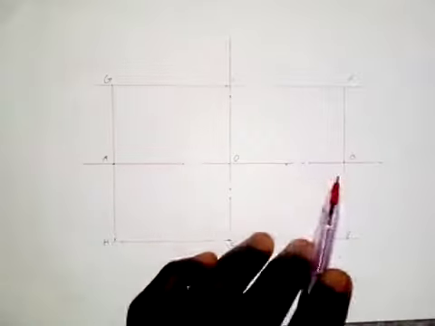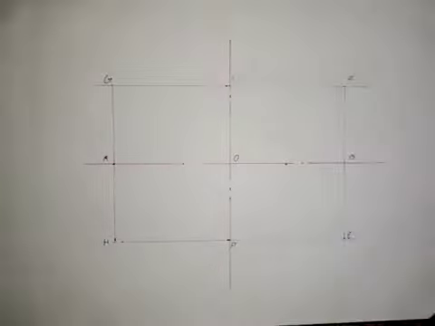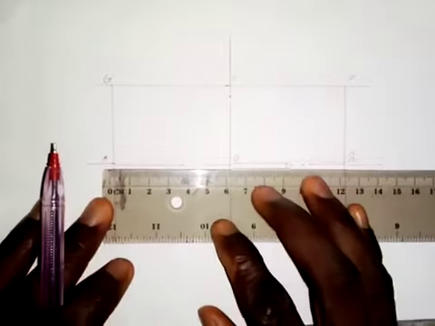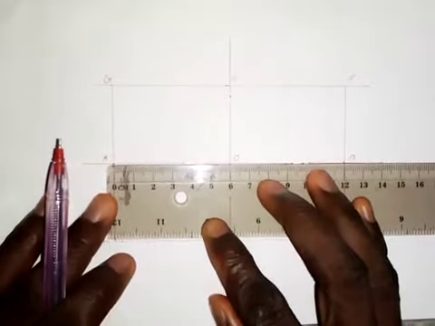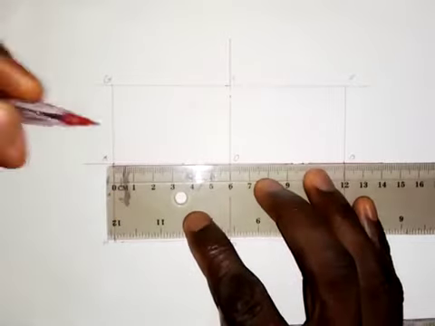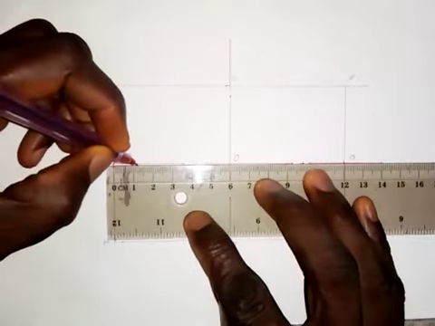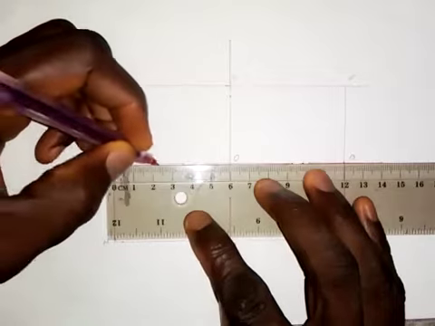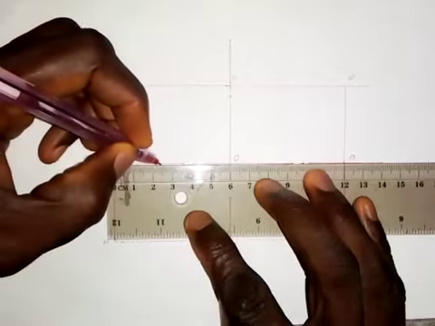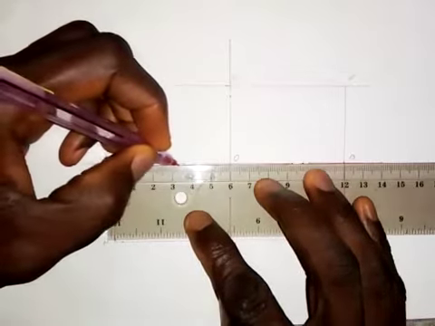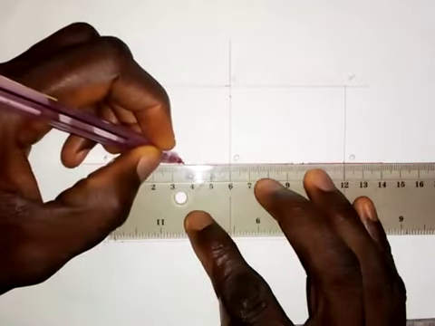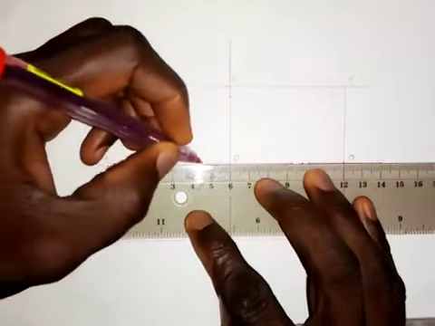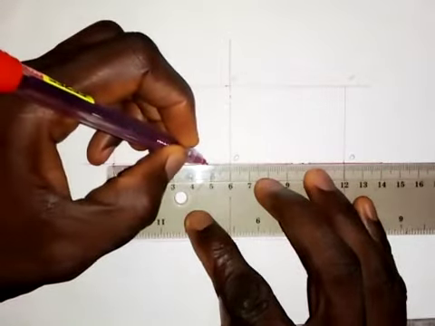OB is also 60, so divided by 5 we also have 12. I'm going to divide this into 5 equal parts, that is 12 millimeters. So here is 12, followed by 24, followed by 36, followed by 48.